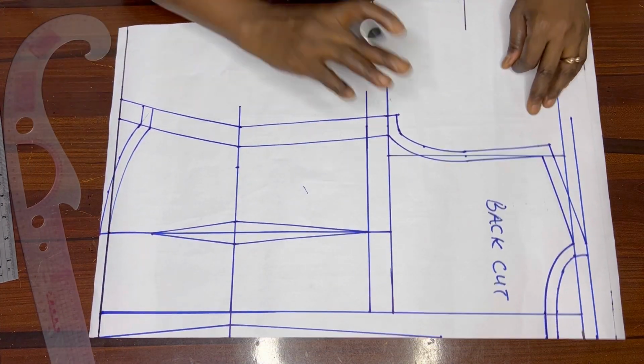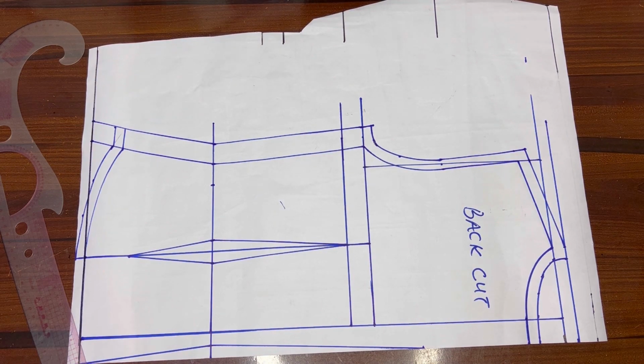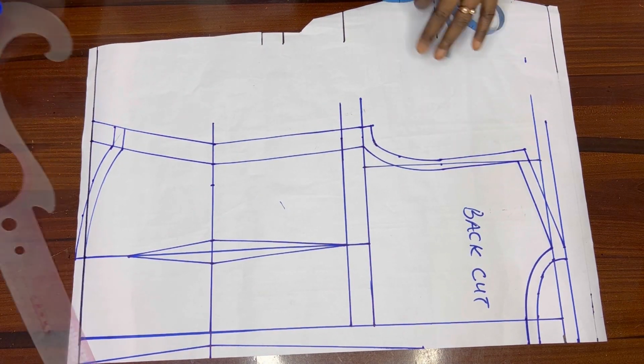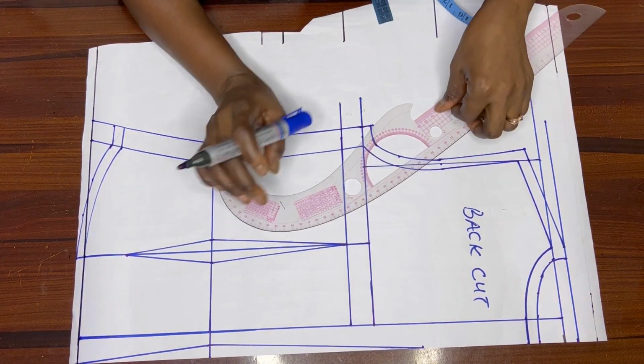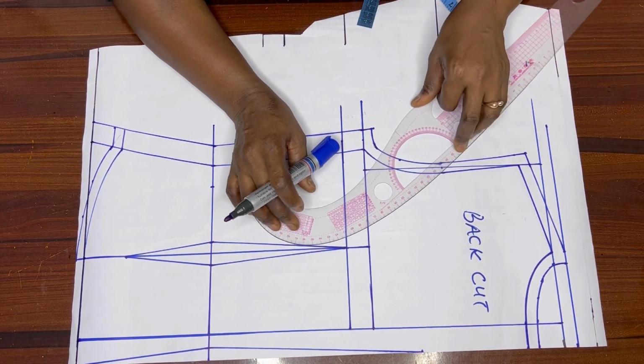So now I forgot to have drawn out the princess dart for the back. So let's quickly take care of that. I'm supposed to have done that even before the seam allowance is being added to this side.